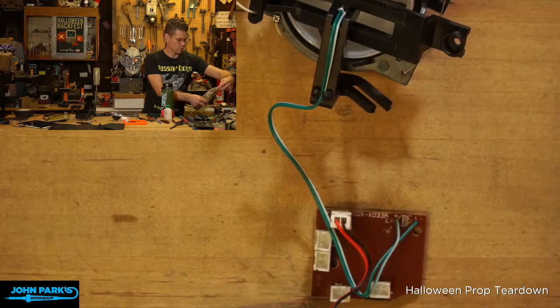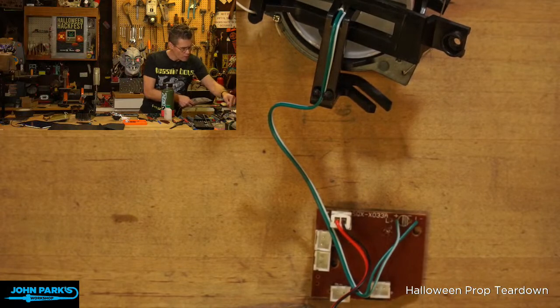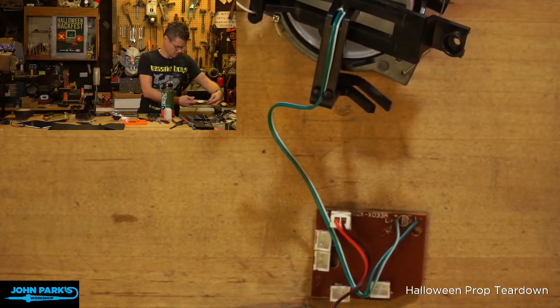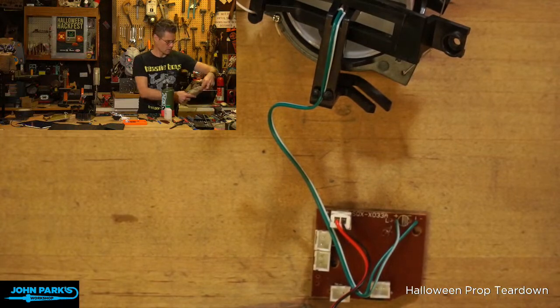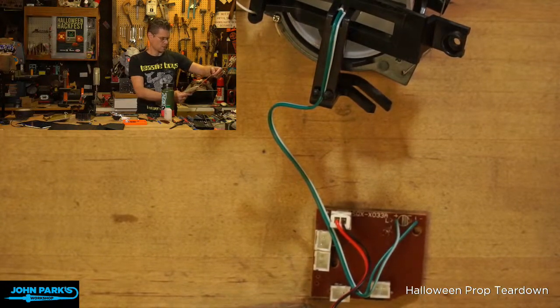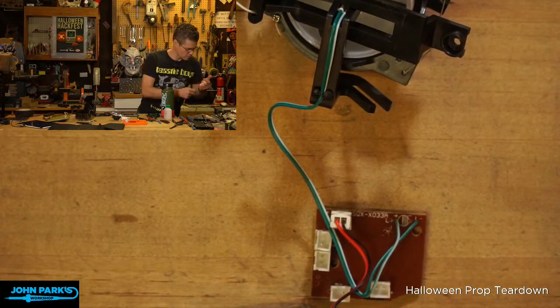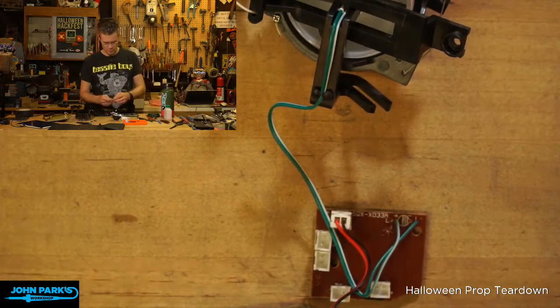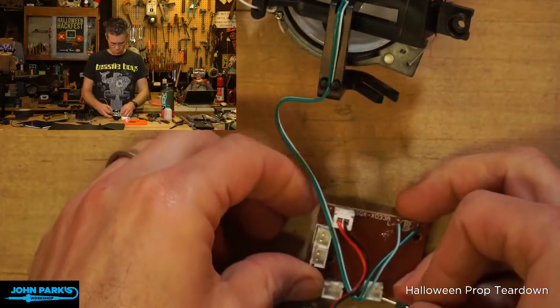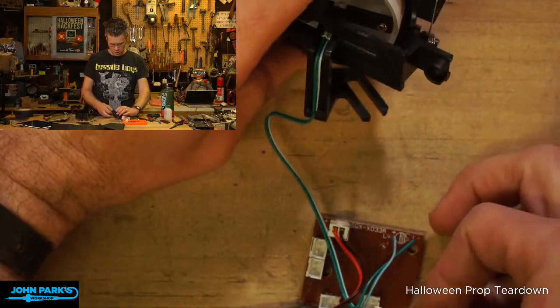Sorry, just sorting through wires on my bench here. And none of these are going to work. All right, hold on. Okay, so I'll just bridge this. So what we should see here is just the LED go.